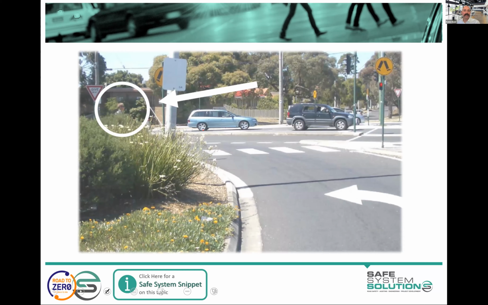And slip lanes are a fascinating topic. There's a few different opinions out there in our industry, and they're very strong opinions. And that's okay, it's good. And there's some research out there.